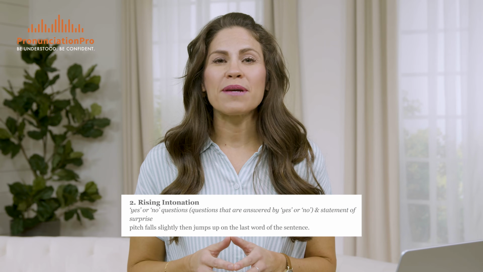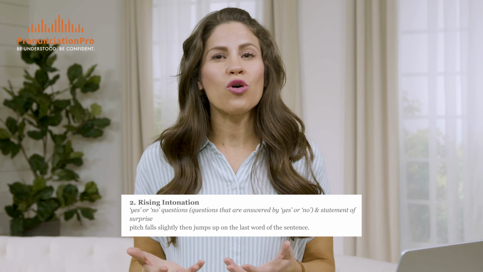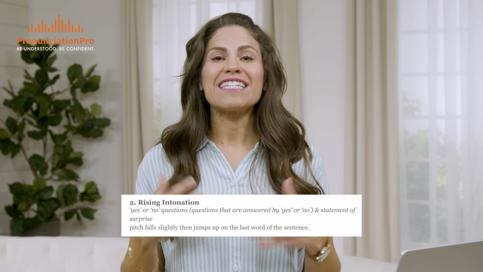Rising intonation happens when there's a yes or no question and statements of surprise. What happens is that the pitch falls slightly, then jumps up on the last word of the sentence. So a little bit opposite than the falling intonation. So rising intonation drops a little bit and then it comes up at the end of the sentence.